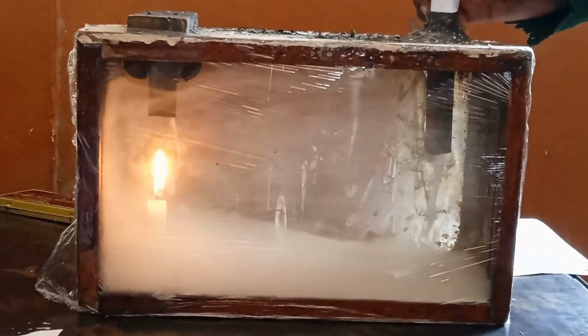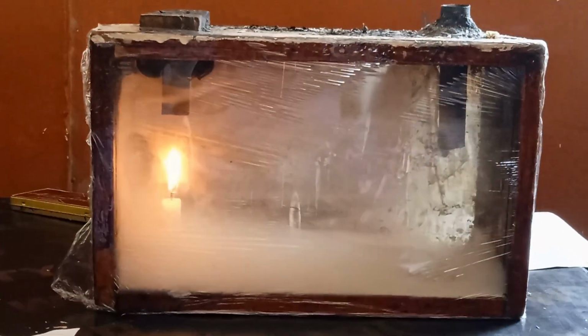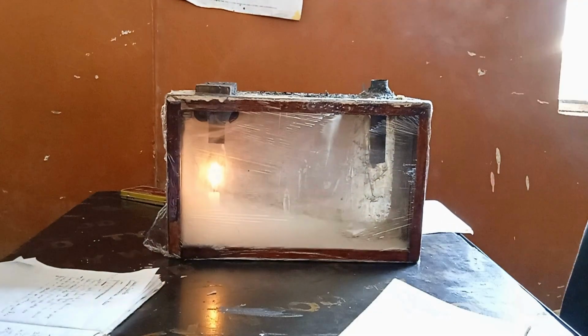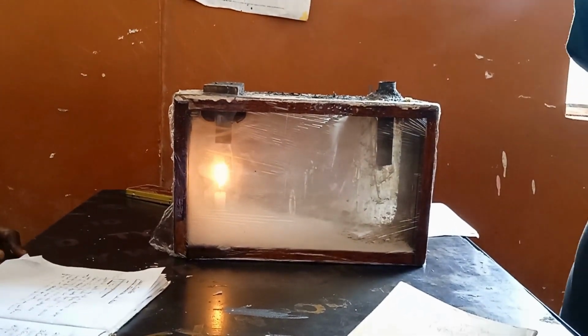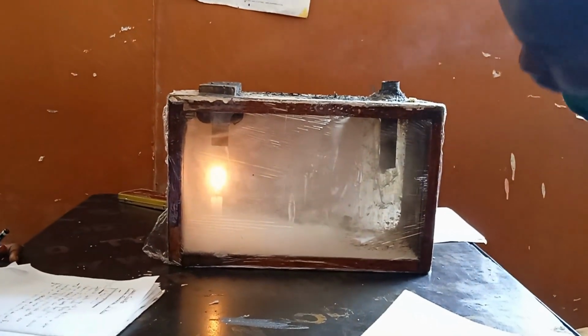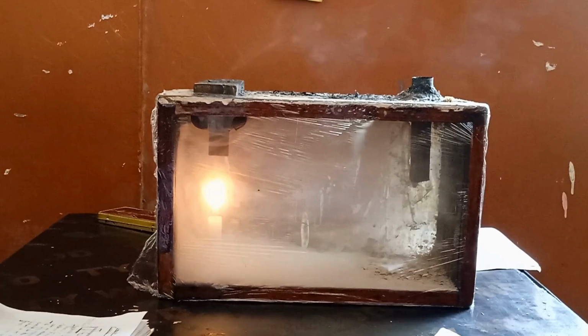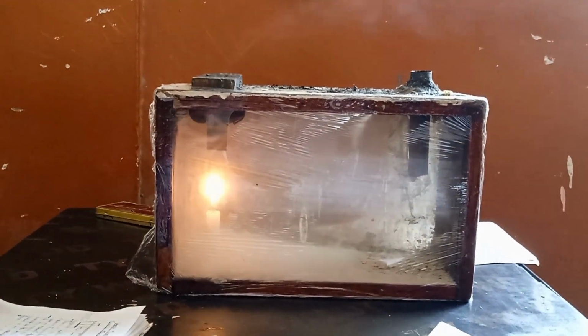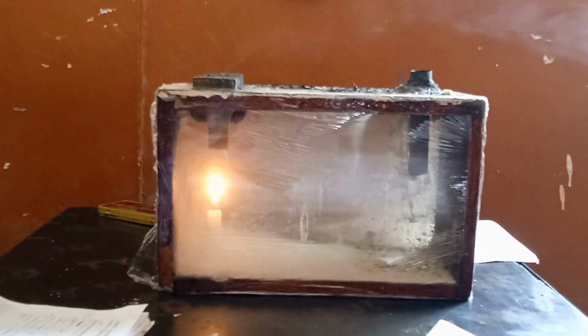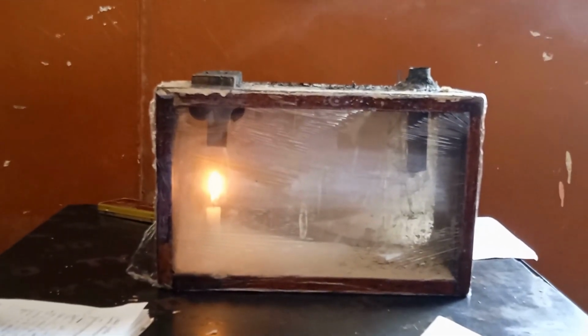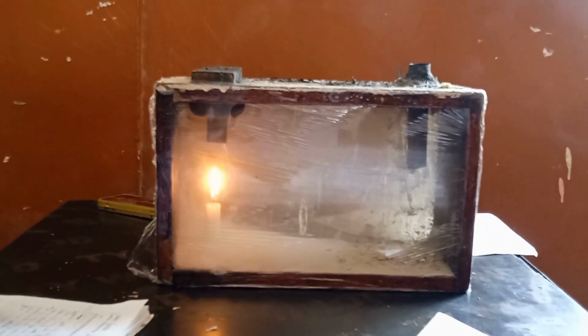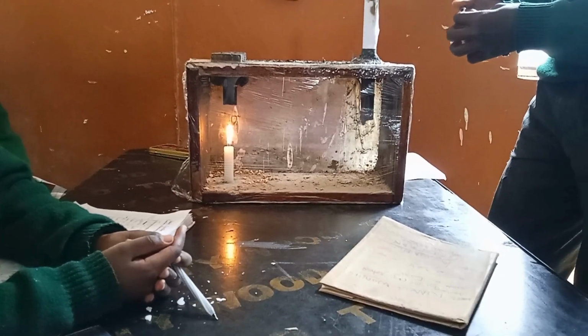When we remove the rag, you will see the way cold air comes in. Look at the way cold air is coming in. Because it's heavy, it goes downwards. And then when it reaches the candle, it is heated, it becomes light, and then it goes up, goes out through the left hole. So cold air comes in, goes downwards. Once it's heated by the candle, it becomes light and goes upwards. The purpose of the smoke was for visibility. The purpose of the candle was to heat the cold air.